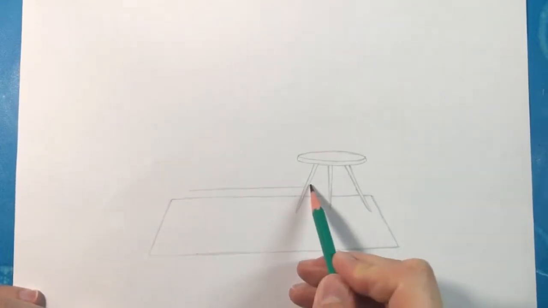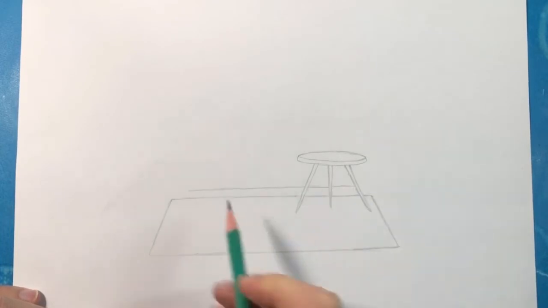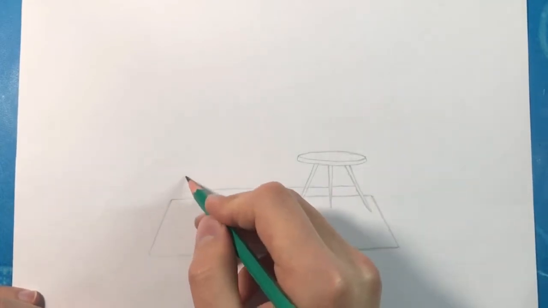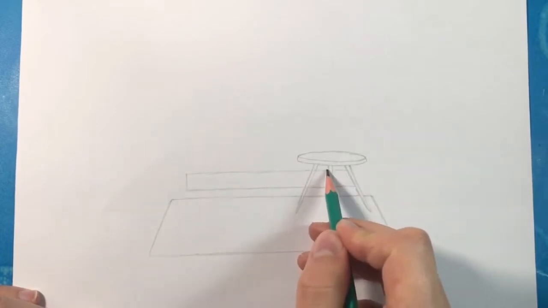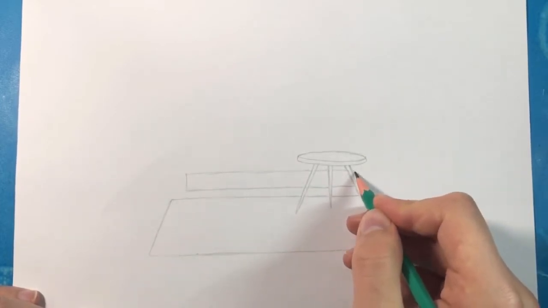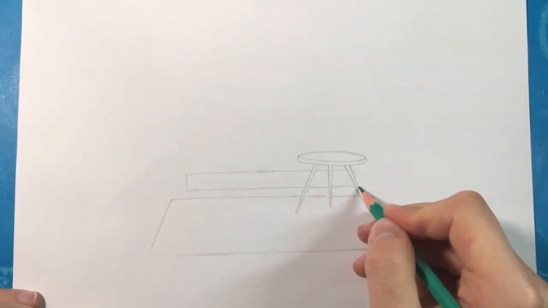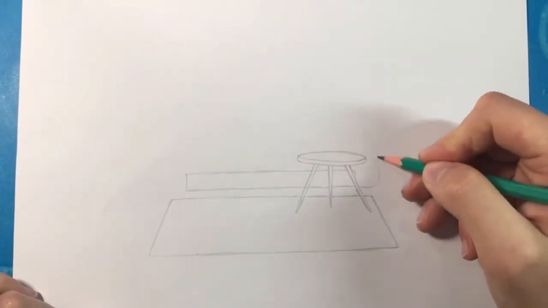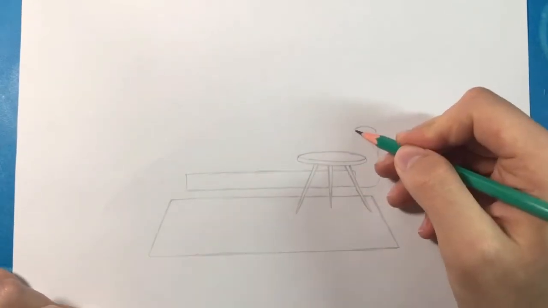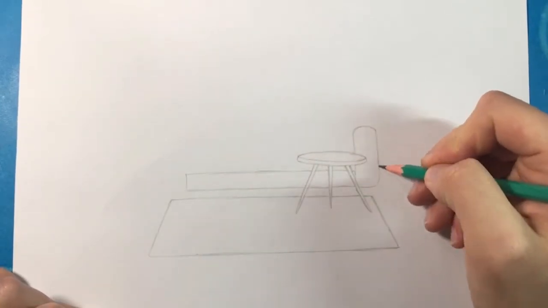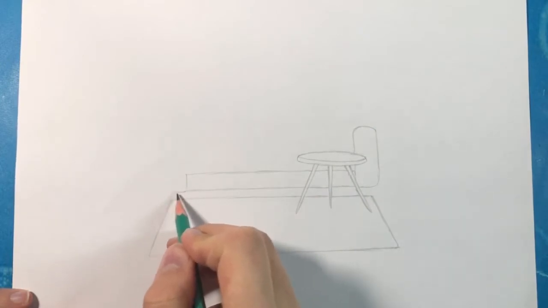Now let's draw the couch. I am drawing a straight line, parallel with the carpet, to make the bottom part of the couch. Now I'm doing the side of the couch. I will make them simple, but you can do it like you want, just be creative. Now the right side.